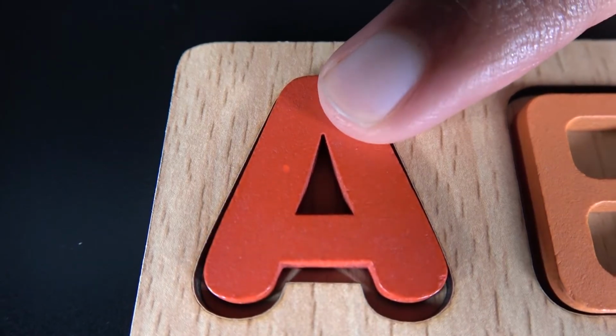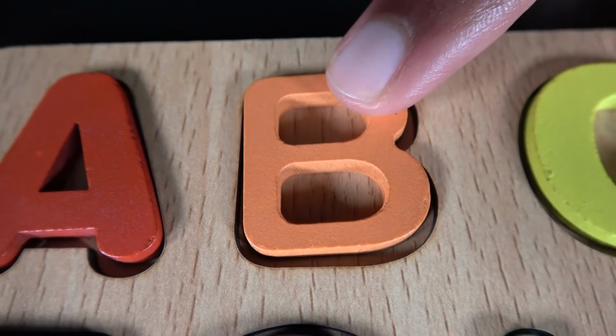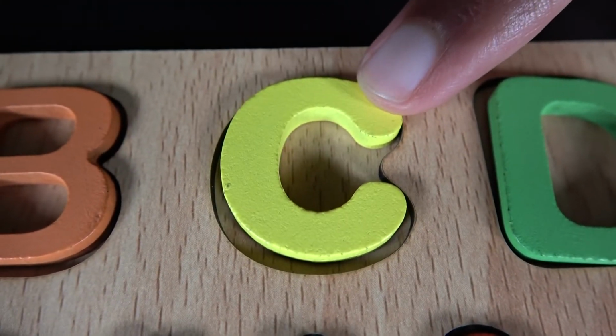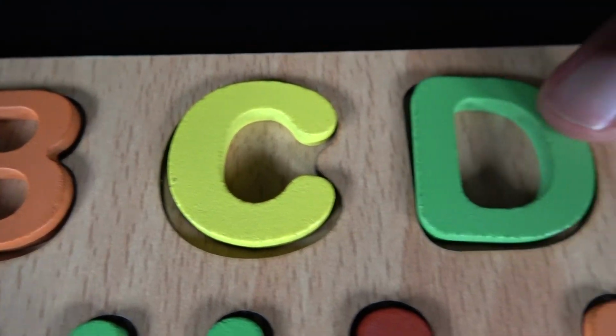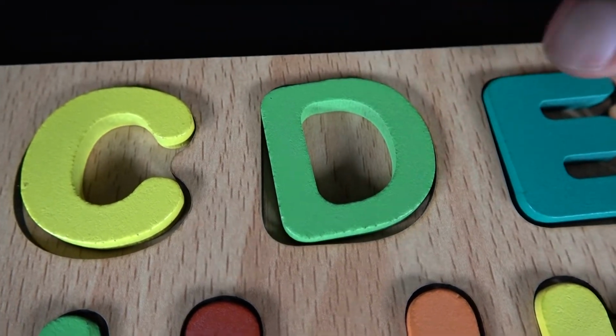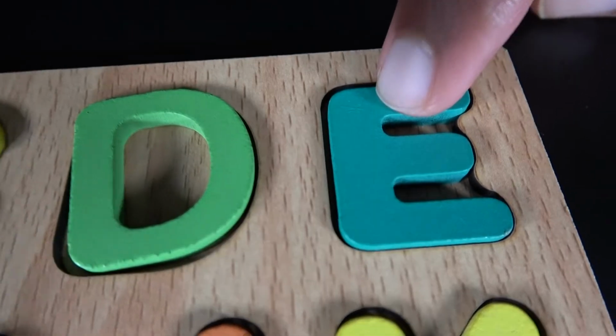Do you remember this letter? It's the letter A. Do you remember this letter? It's the letter B. Do you remember this letter? It's the letter C. Do you remember this letter? It's the letter D. Do you remember this letter?